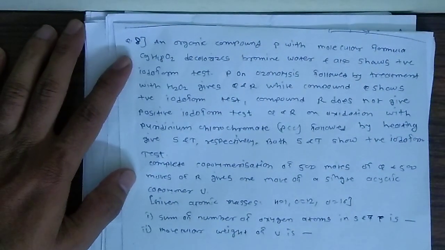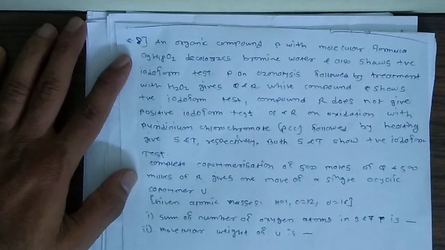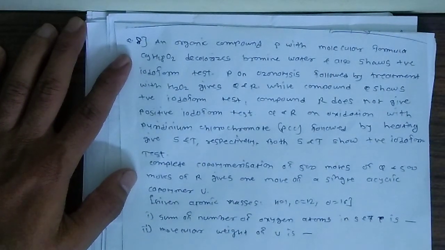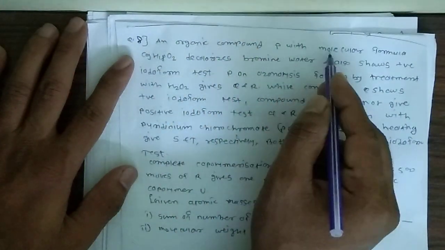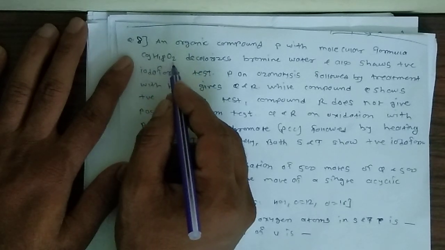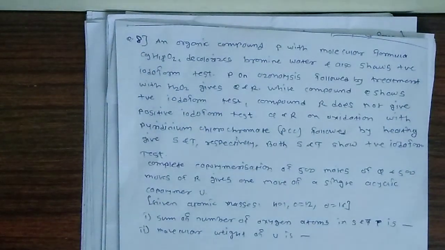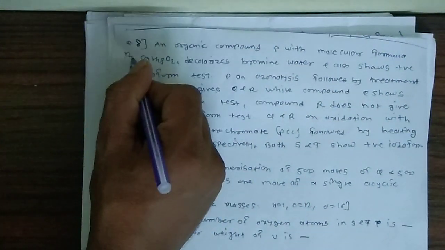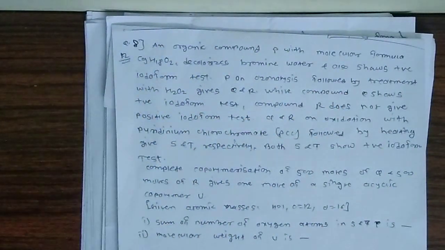Hello student, this is question number 8 of this PYQ series of JEE Advanced 2024 Organic Chemistry, and this is the last and best question. The question is an organic compound P with molecular formula C9H18O2. First of all, this is a lengthy question. It has 12 marks and 2 sub questions.